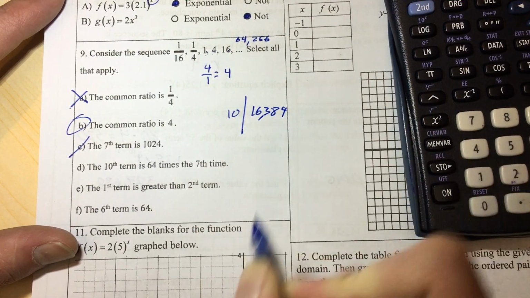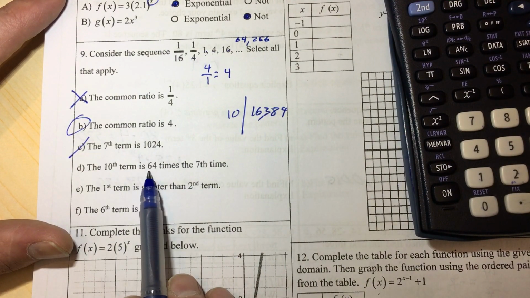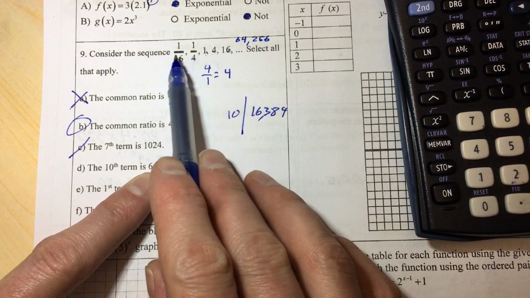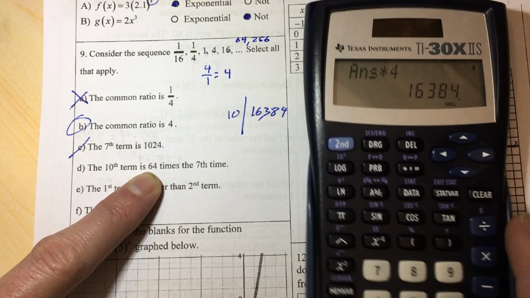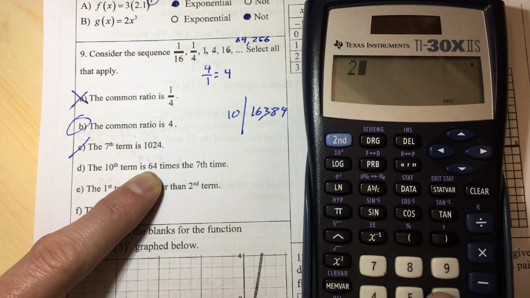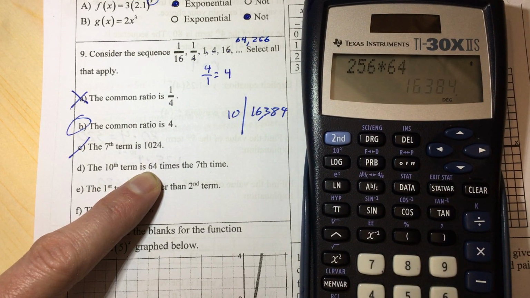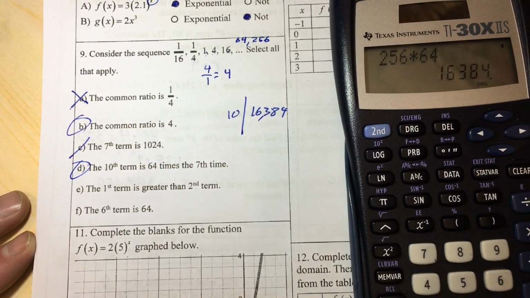So the 10th term is 16,384. We need to know if the 64 times the 7th term will work for that. Well, our 7th term is 1, 2, 3, 4, 5, 6, 7. So 256 times 64, and we get 16,384, and that is true.